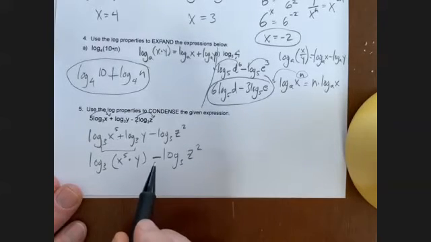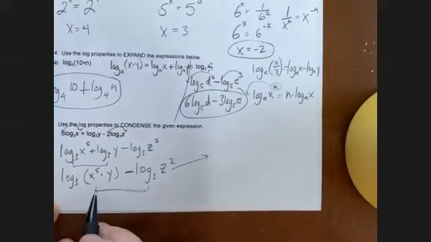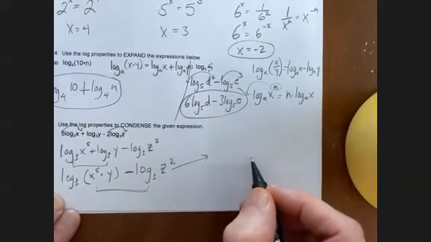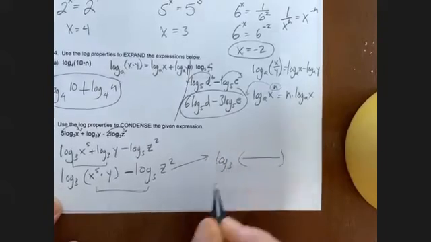Now, I've got subtraction here. So when I combine them, I'm probably going to use some space off to the side. I don't think this is going to be my best. When I combine these, I will be combining them with a fraction, and still the same log base 3.